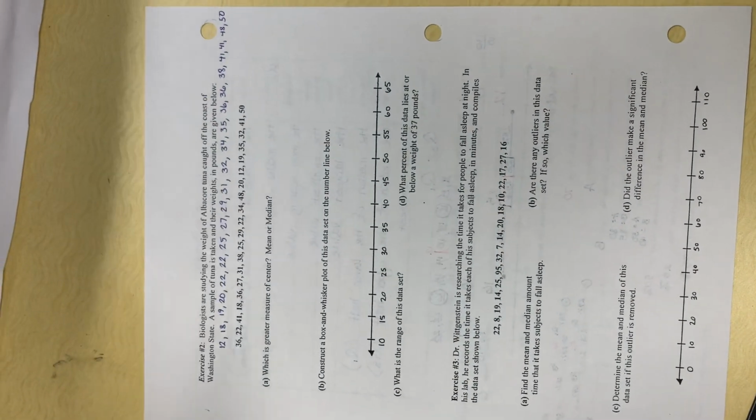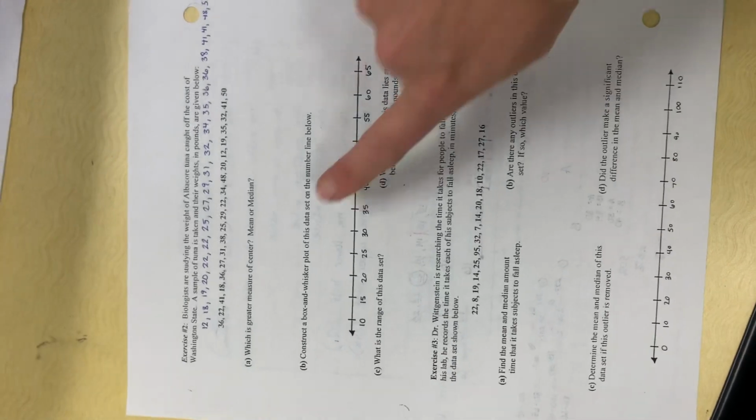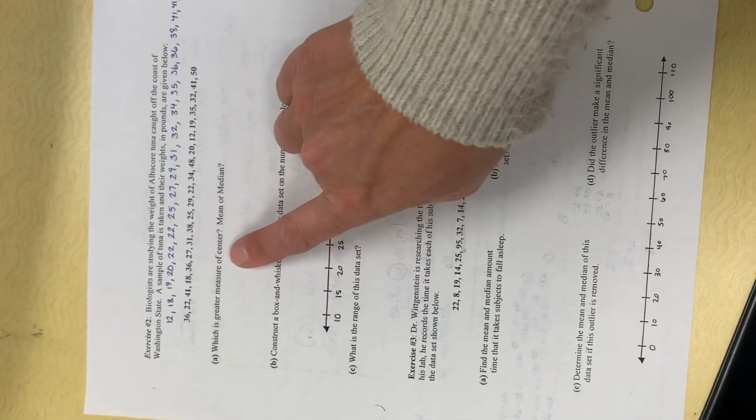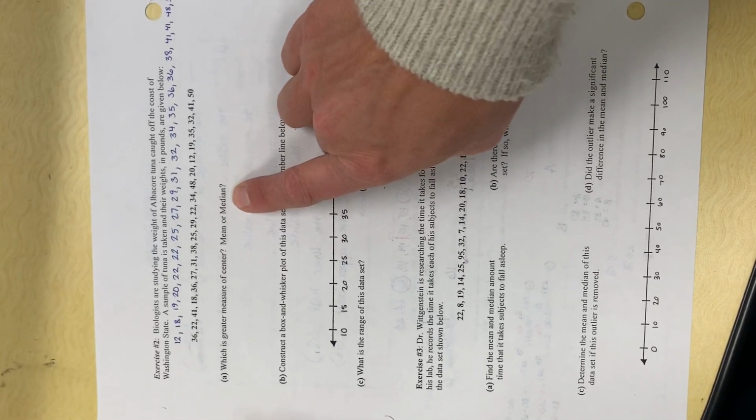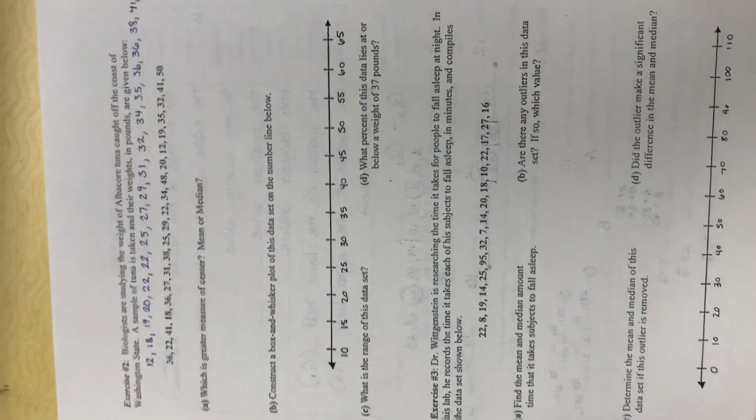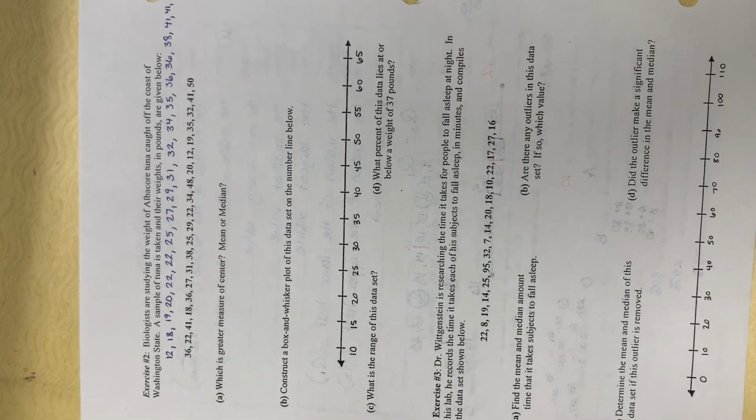First thing. This question asks which is the greater measure of center. Your two measures of center are mean, because it's the average, and median, because it's the middle. You can find the mean, you can find the median, and then we'll check which one's bigger.